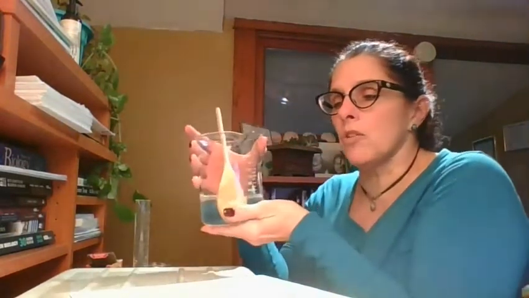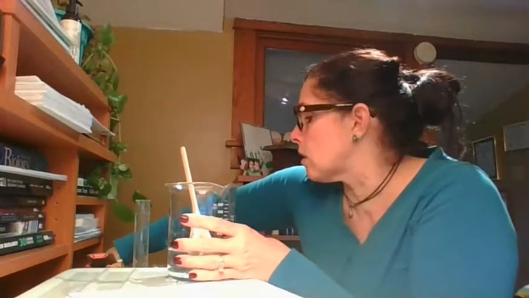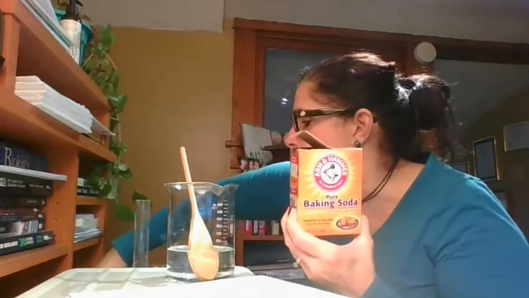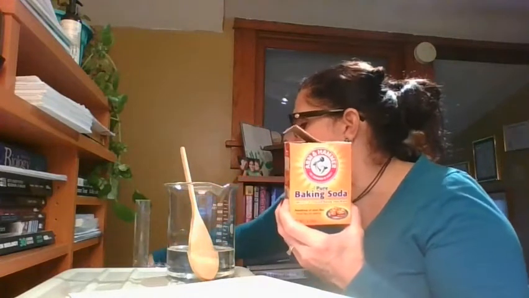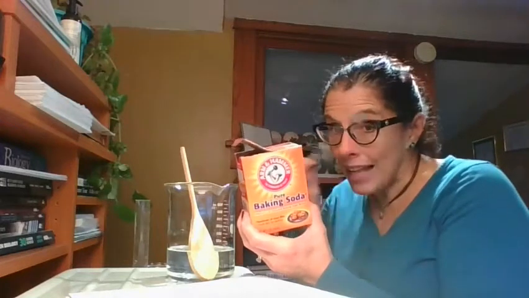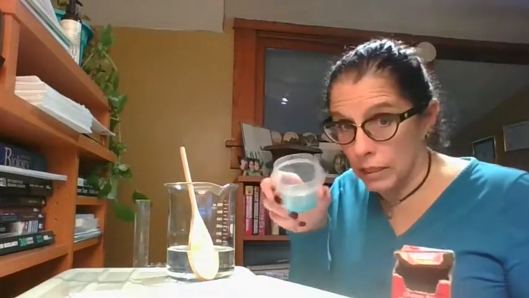This is 300 milliliters of water and 1/8 teaspoon of baking soda. I used the regular kind that you cook with, just a little bit. My 1/8 teaspoon is really, really small, so I put one flat scoop of this in the water, and also 1 drop of Dawn, which is dish detergent.